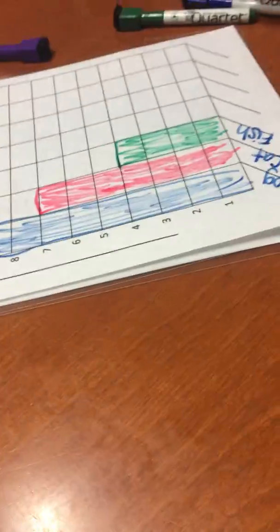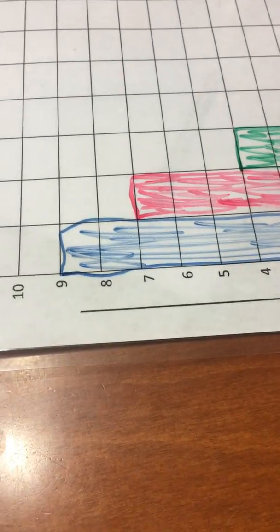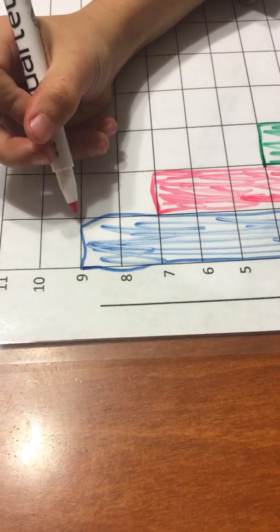Wait, how much is this? So if I say I like cats the best, where would you add in one more vote for cats? I would do it to 9. No, the cat section. Oh, that's a fish. Yeah, read the categories. Look. This one is for dog.